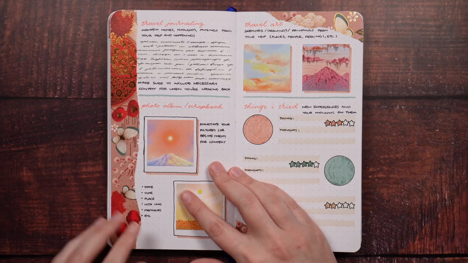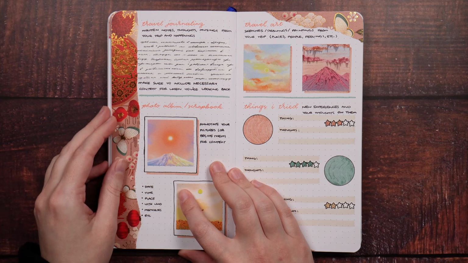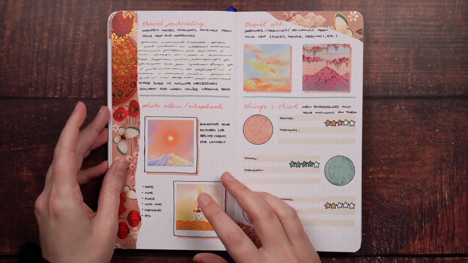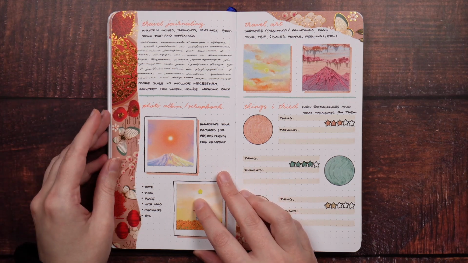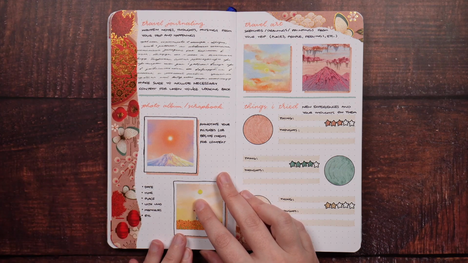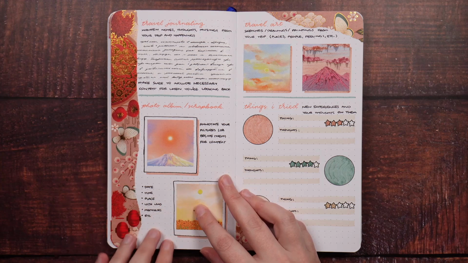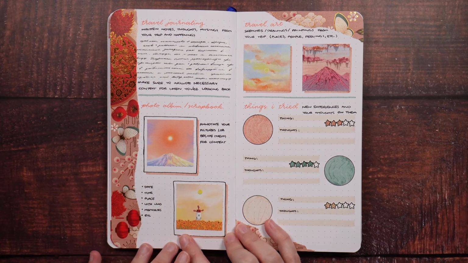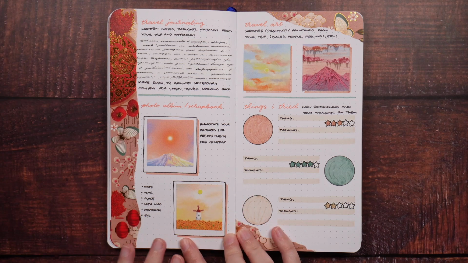On to the next page, our next idea is travel journaling, which funnily enough, if you're setting up a travel journal, you might want to include. So this is just written notes of any happenings, thoughts, musings, memories. You can also kind of combine this with our next idea, which is turning your journal into kind of a photo album or scrapbook of your trip.